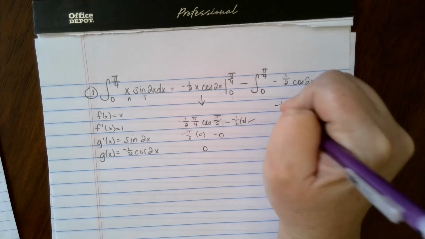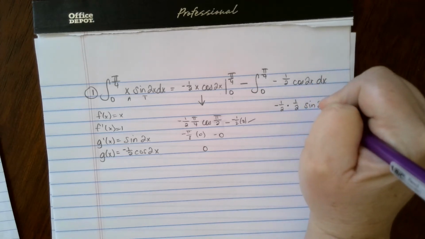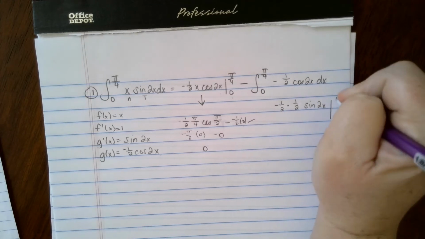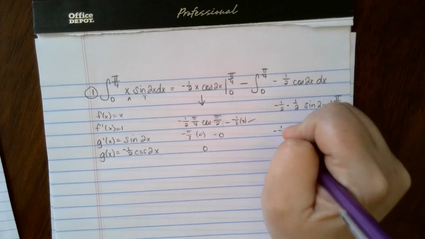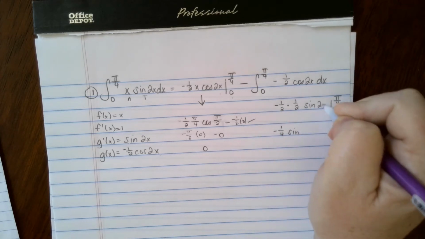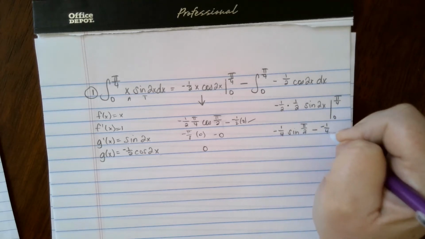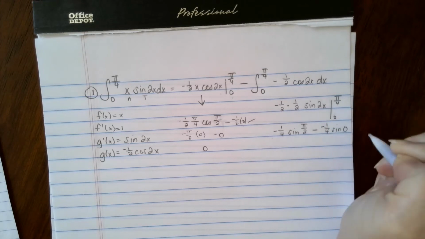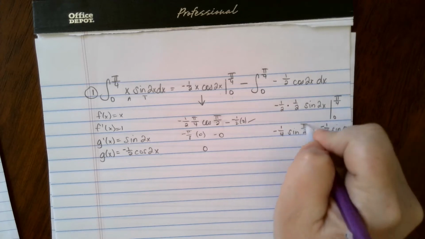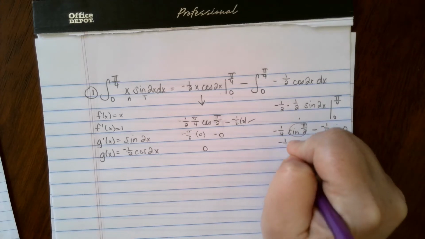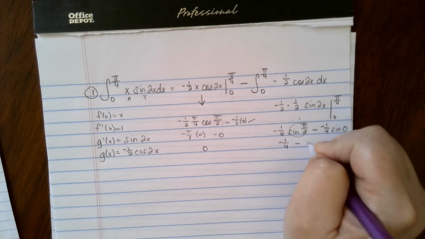So we get negative 1/2 times a 1/2 times the integration of cosine is sine. And then you've got 2x, and we want to evaluate that from 0 to pi over 4. Alright, so we've got a negative 1/4 sine of 2 times pi over 4, remember, was pi over 2, minus that negative 1/4 sine of 2 times 0 is 0. Alright, so sine of pi over 2 is equal to 1. So if this is equal to 1, then this is a negative 1/4. And sine of 0 is equal to 0, so that's just going away.